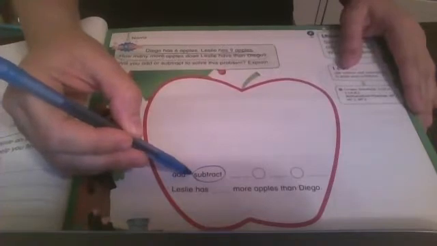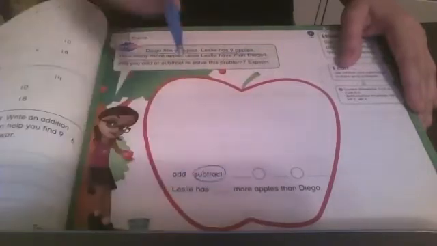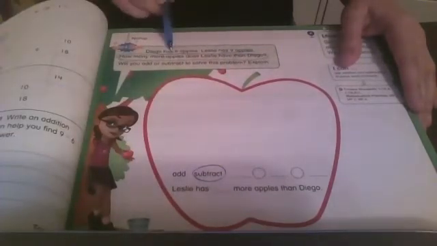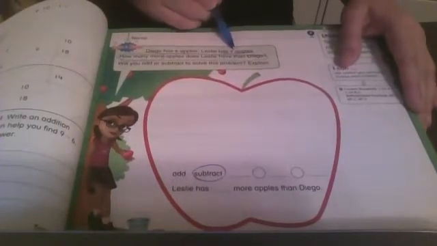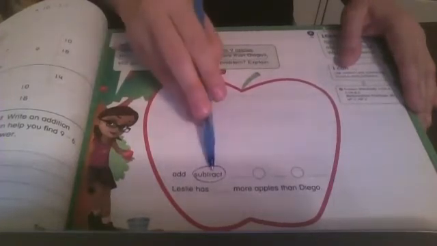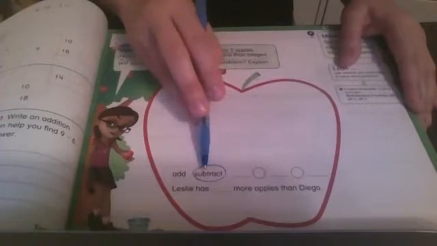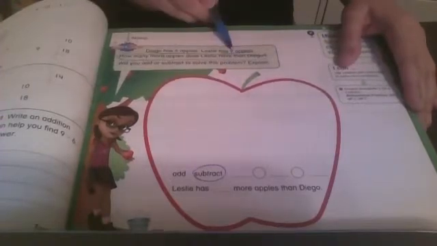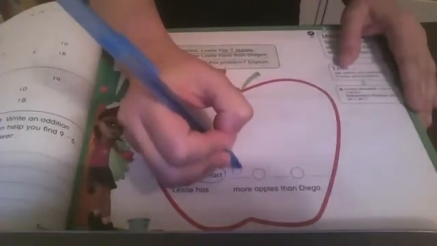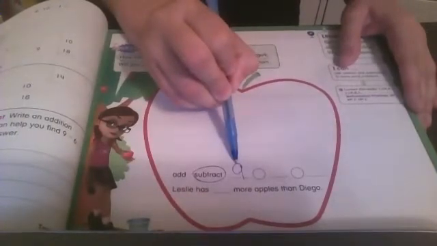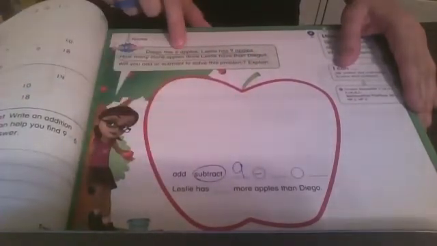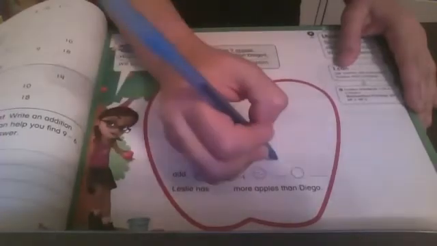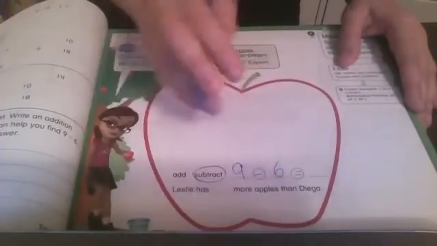Good. Okay, and so here's where I'm going to be writing my equation. And so now I can look back at the numbers that I have underlined. Diego has 6, Leslie has 9. I also know that whenever I subtract, I have to start with the, you got it, biggest number. So I'm going to be starting in this case with 9 because 9 is bigger than 6. So I'm writing 9. Go ahead and do that with me. I'm going to take away, how many did Diego have? He had 6, right? And then I'm going to put my equal sign there.